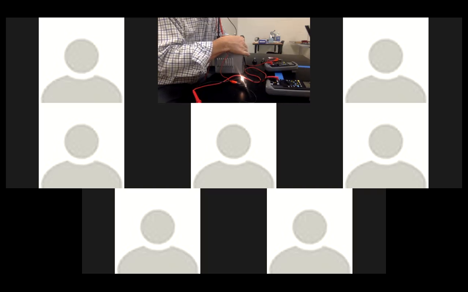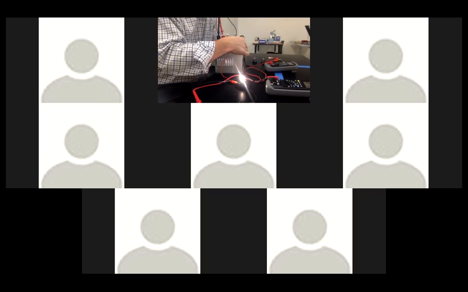Okay. I'm going to change the current again. The light bulb should start to get brighter. I'm going to try and set it at 0.3. Here we go. 0.3 amps of current, 4.0 volts. Moving on.